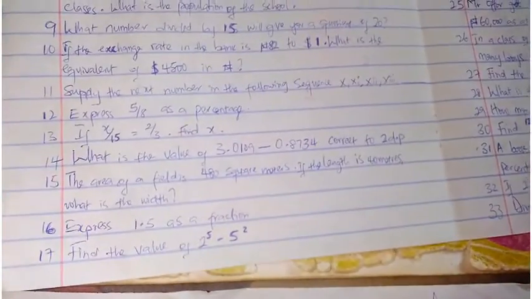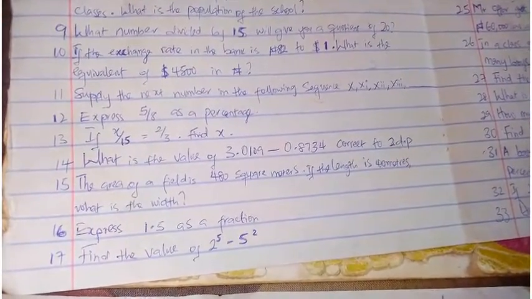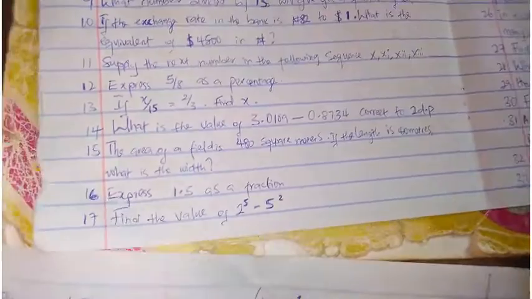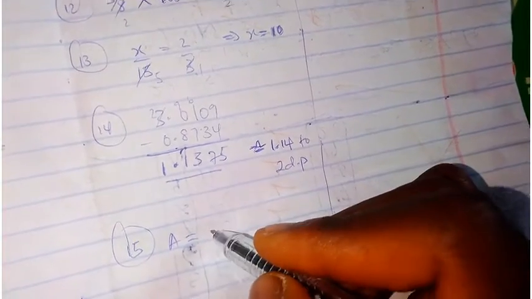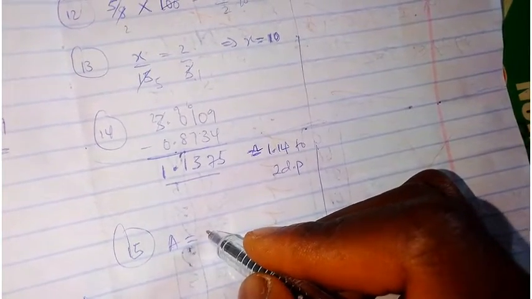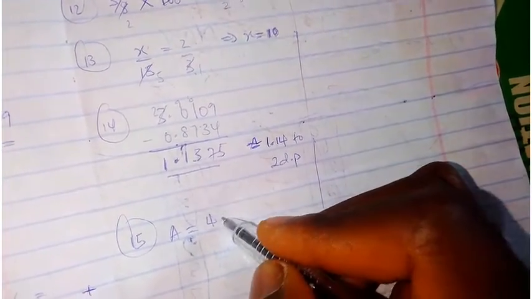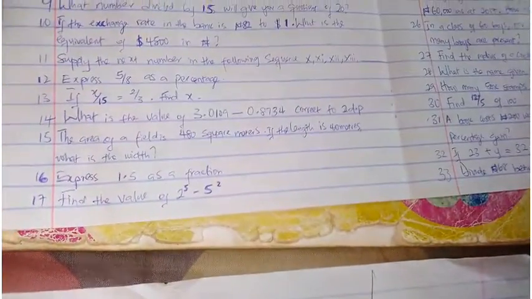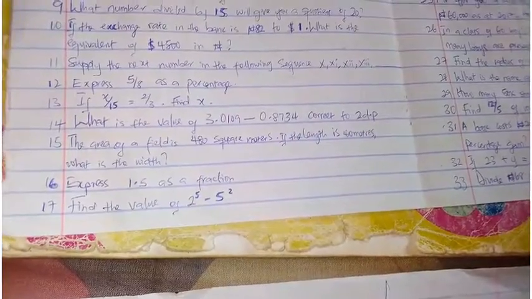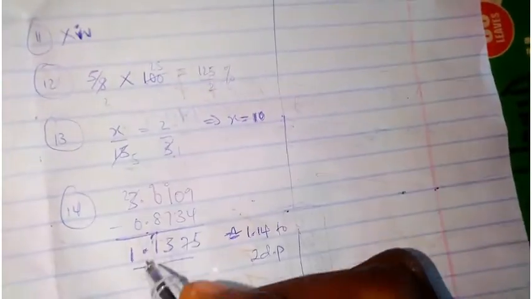So number 15 question says the area of a field is 480 square meters. That is 480 meters square. So the field is rectangular in shape. So the area is 480 meter square. If the length is 40 meters, what is the width? L is 40.